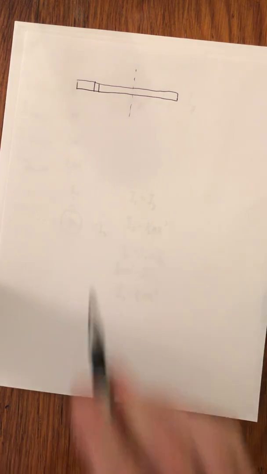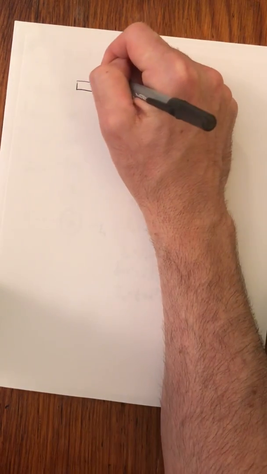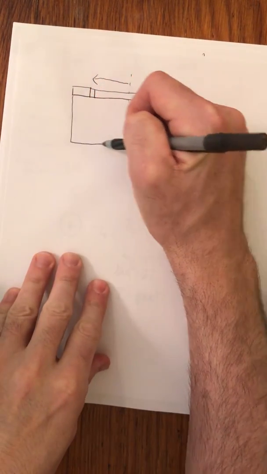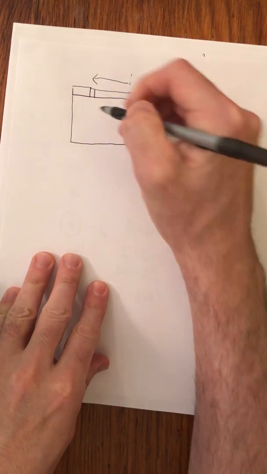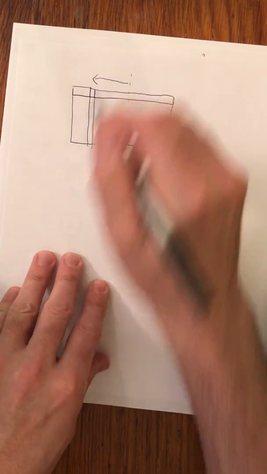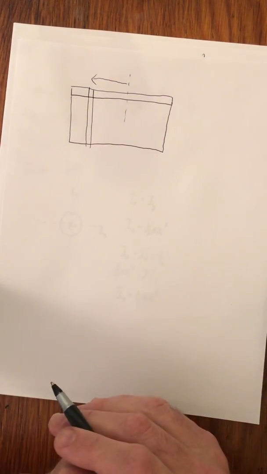Notice all that mattered was the distance to that from the axis of rotation. If you think about it, a sheet of paper is just a wide stick. The length of this little dm didn't matter.